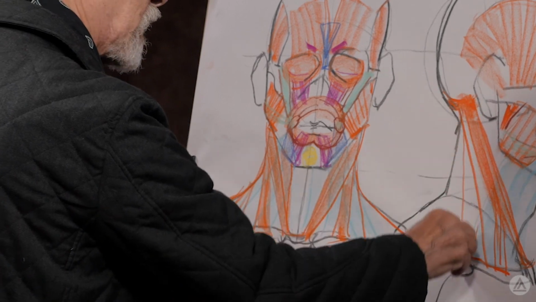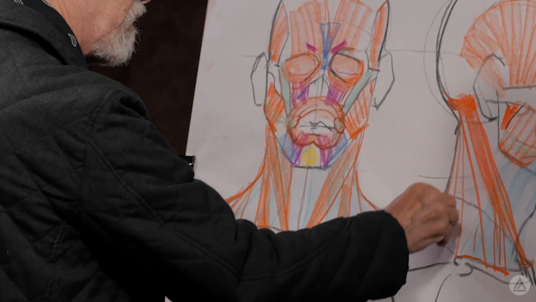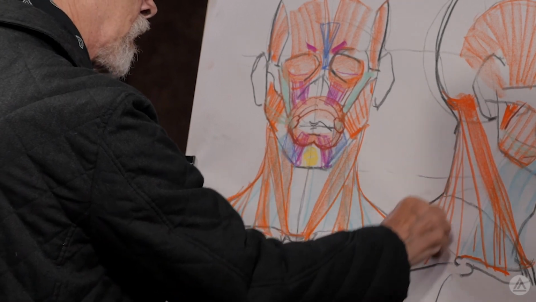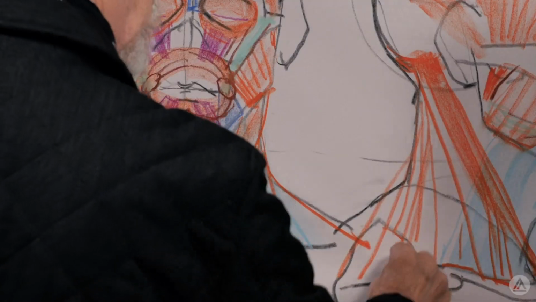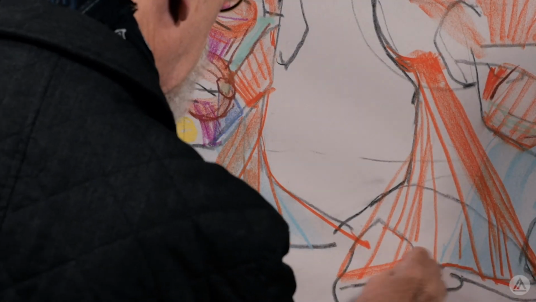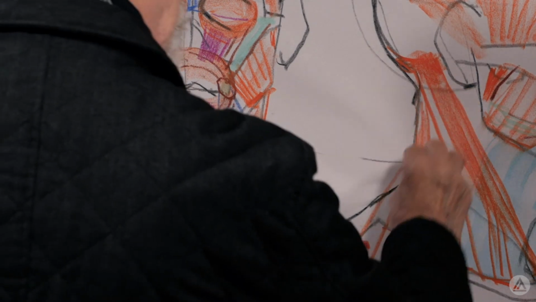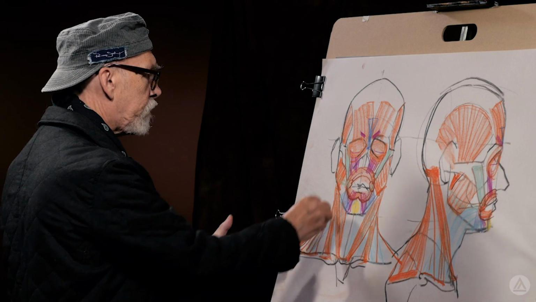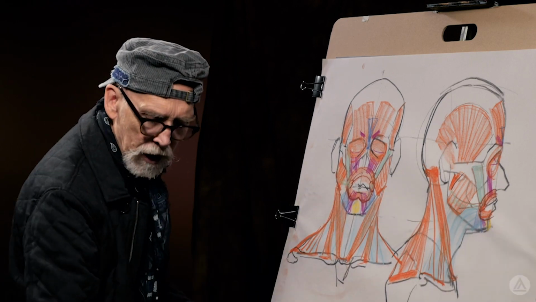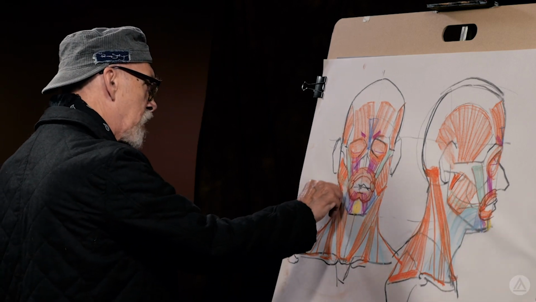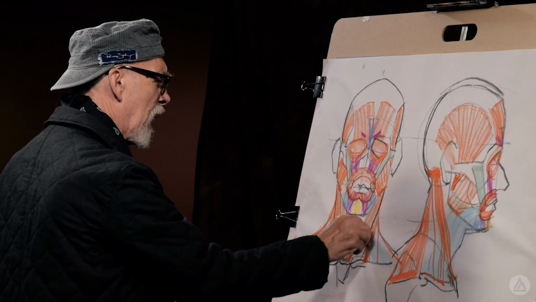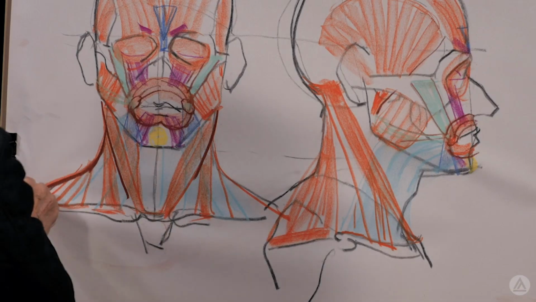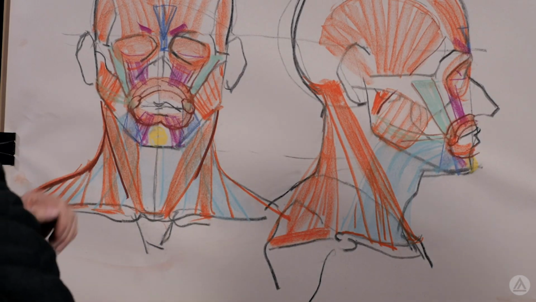And then it actually continues to go down and fan out, and it comes down to the top and the bony ridge of the scapula. So what happens is from the front, the top of the neck achieves its width from the sternocleido, but as you come down, the trapezius comes out and creates the width of the neck toward the bottom.